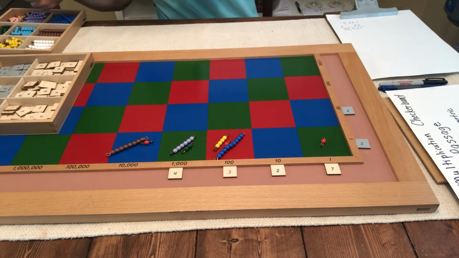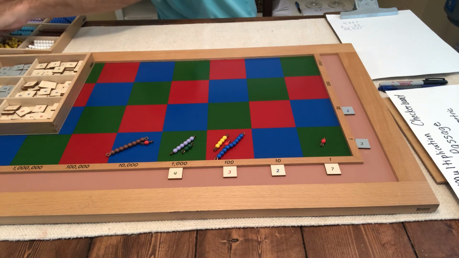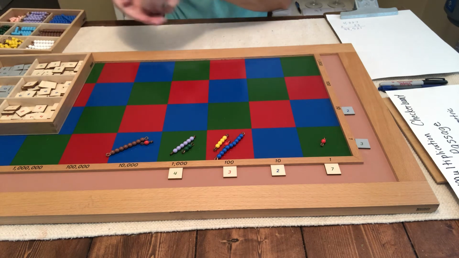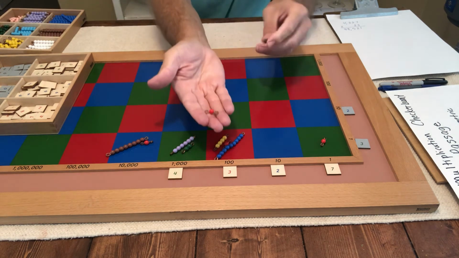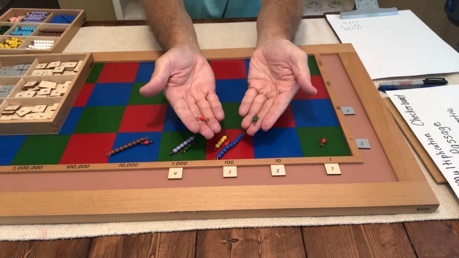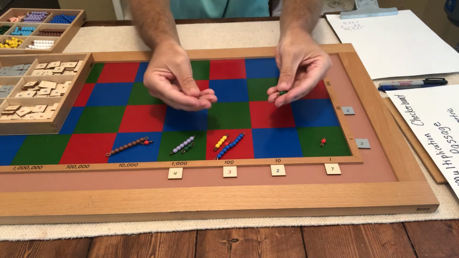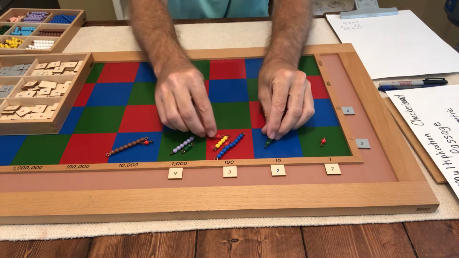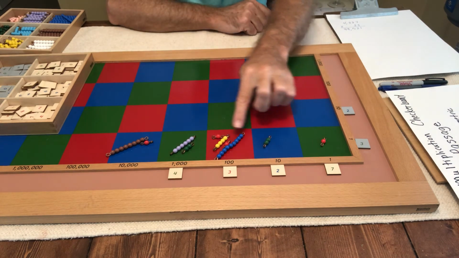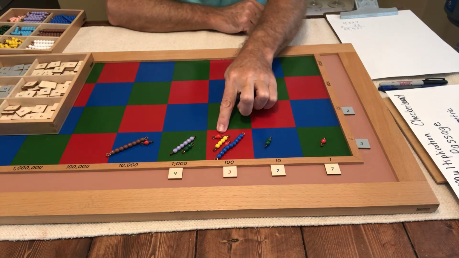So I'm going to exchange all of those different bars for the simplest, smallest amount of bars that I can, which is a 1 and a 2. A 1 and a 2, 12. The 1 is in the tens place, the 2 is in the ones place. So we put the 2 here and the 1 here.